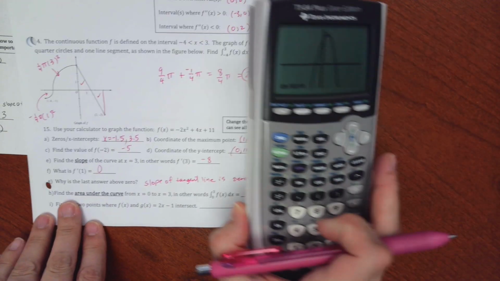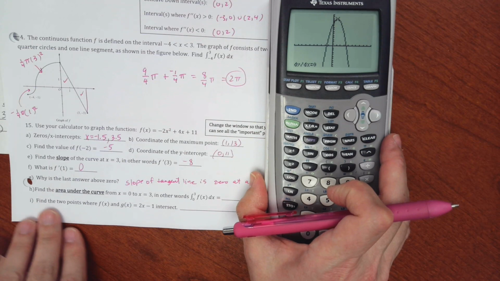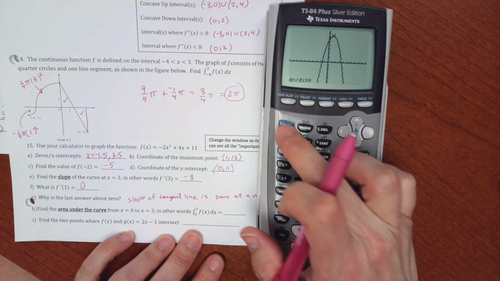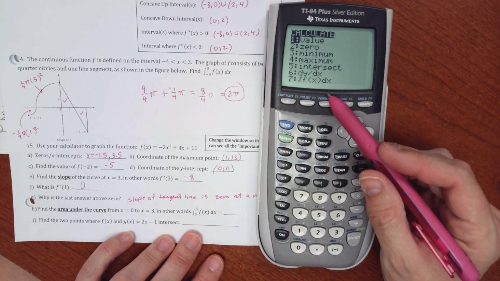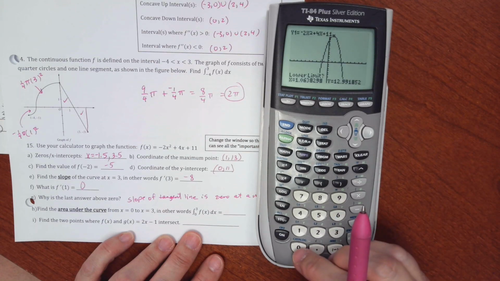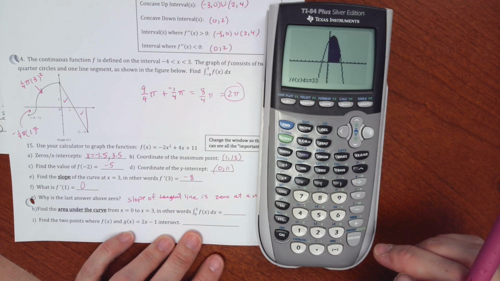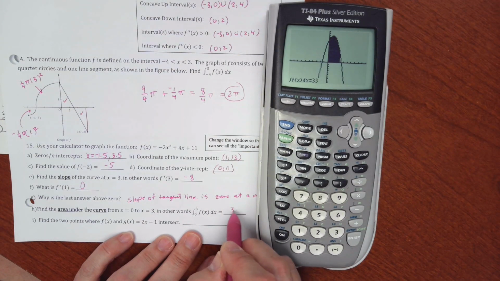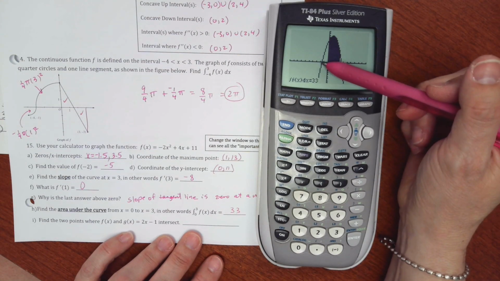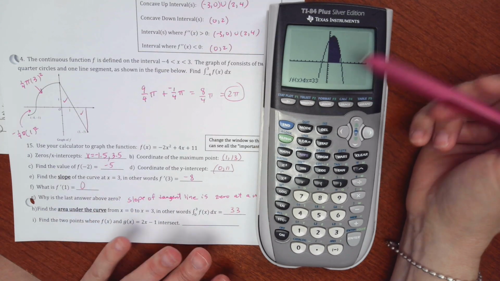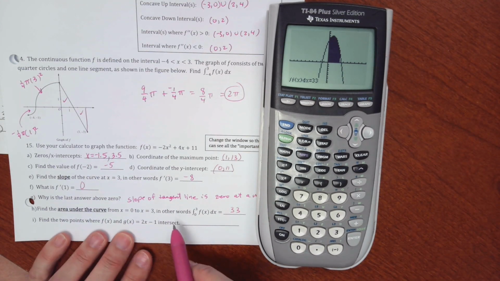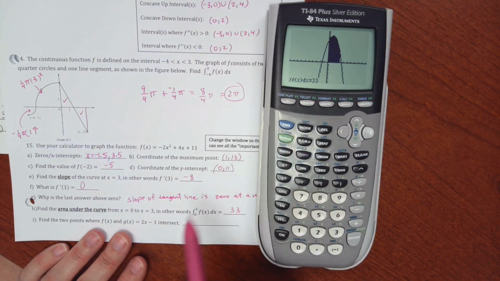Okay. All right, the area under the curve from 0 to 3. We do second calc, and then number 7, the area under the curve, from 0, enter, 3, enter. And it colors that in, so 33. Usually you want to do the whole space, but this is just learning the buttons.